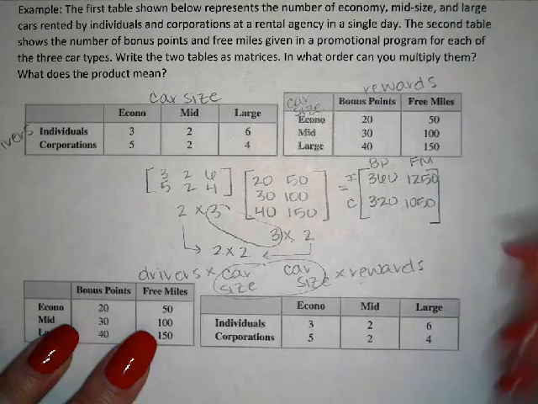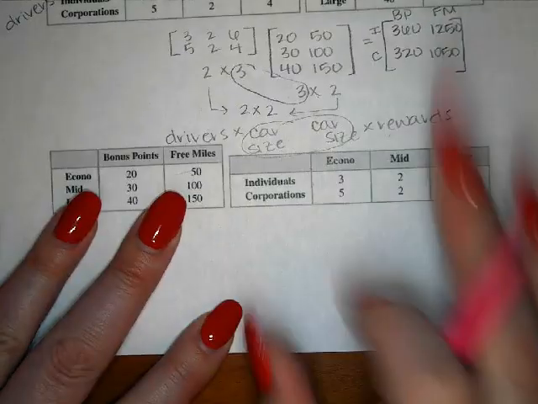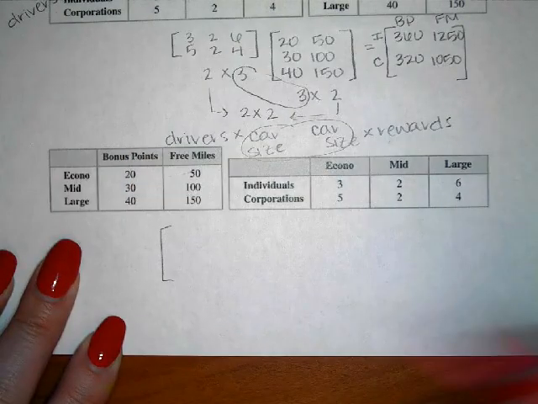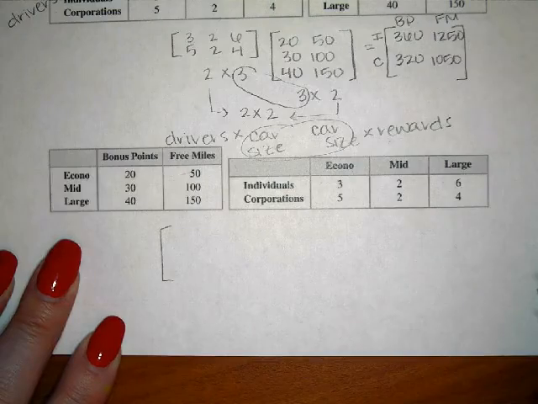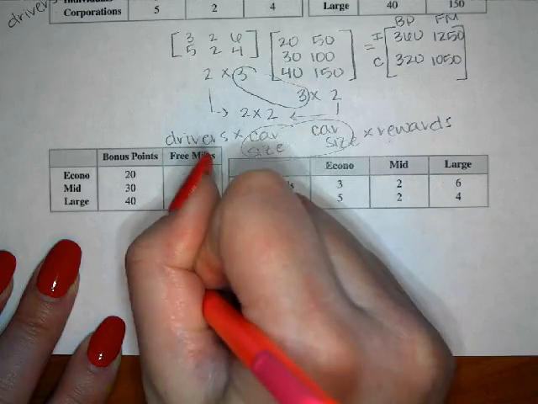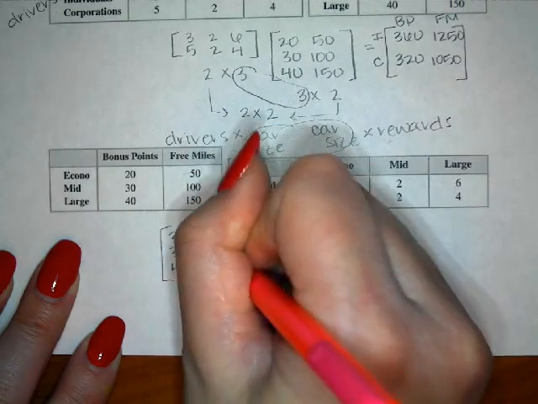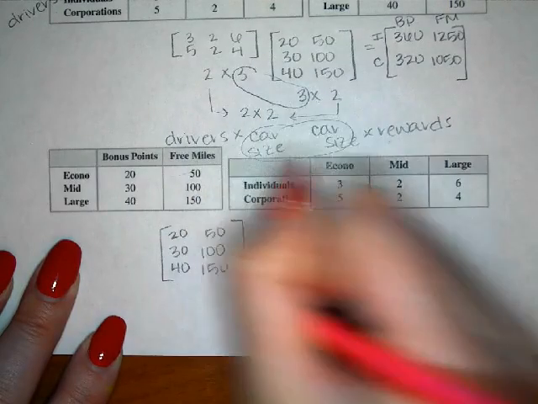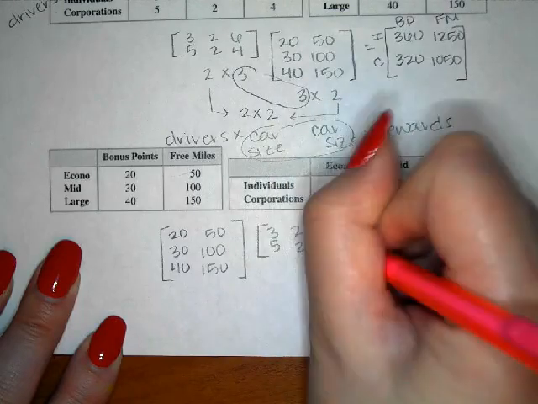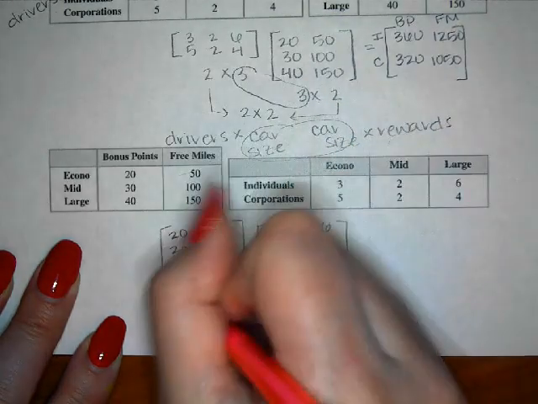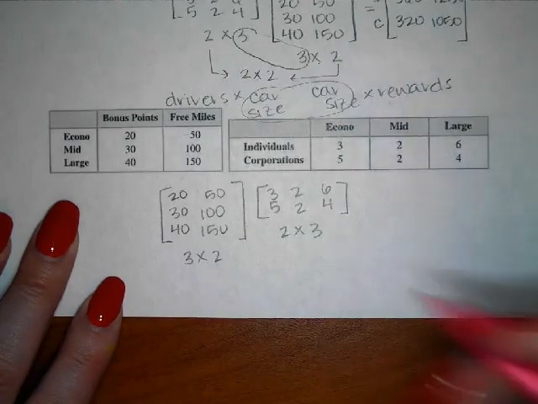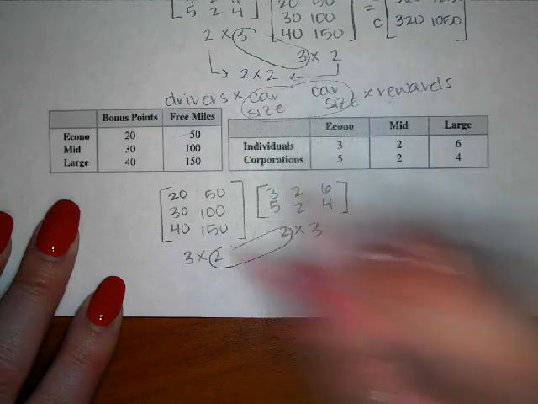Okay, now if we switch the order of the two matrices, we just want to see, can we still multiply them? And when we do multiply them, what does it mean? So I'm going to write these matrices down: 20, 30, 40, 50, 10, 100, 150, 3, 5, 2, 2, 6, 4. So this is a 3 by 2 matrix. This is a 2 by 3 matrix. So if we check, the dimensions on their own are fine. We have the 2's matching. Our resulting matrix would be a 3 by 3.